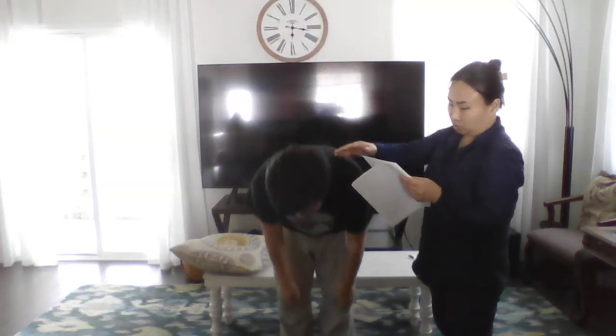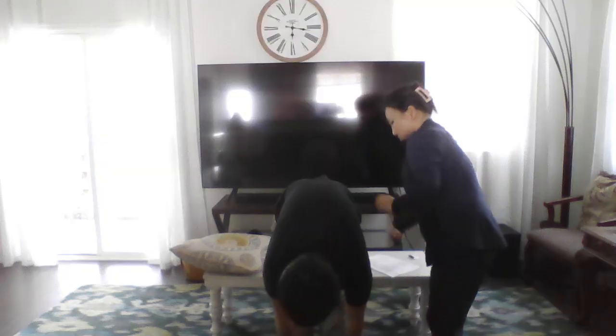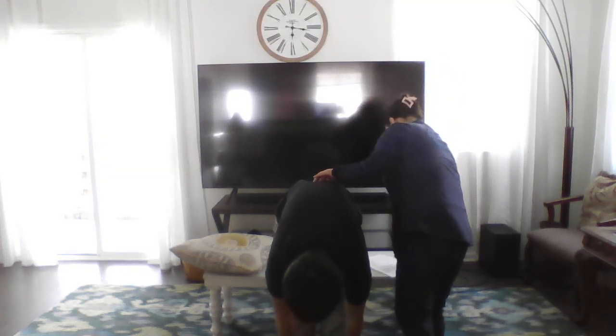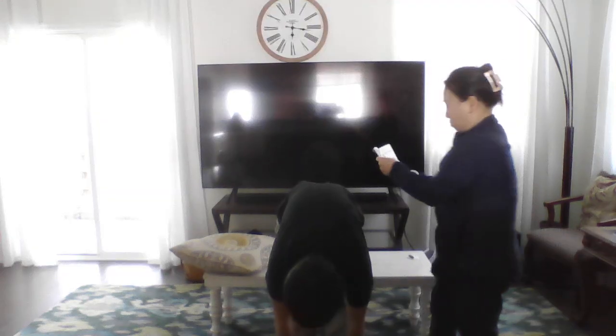I'm going to assess your spine for range of motion and coordination. Please bend over, touch your toes. Okay, now you can go to sit. Spine is midline and aligned. No evidence of scoliosis or kyphosis.